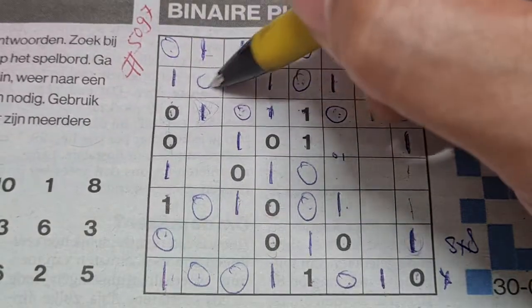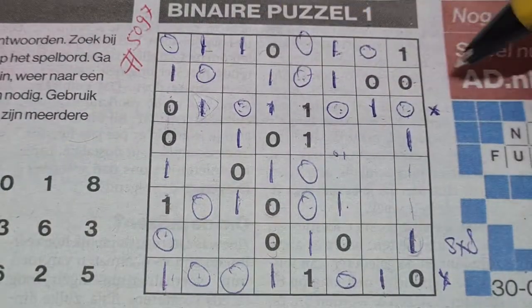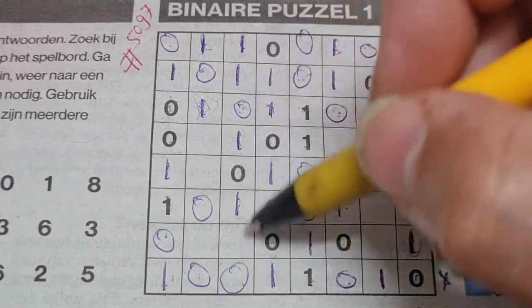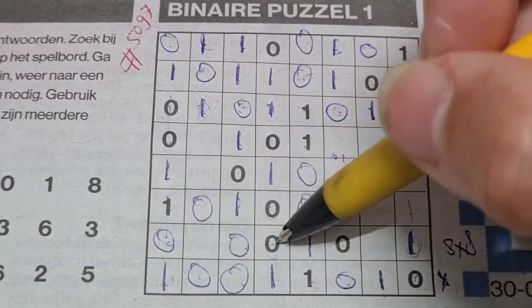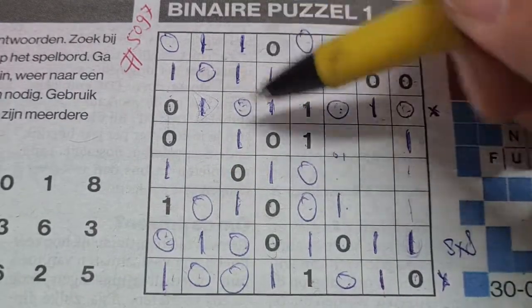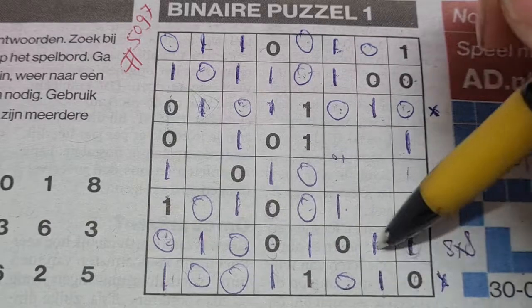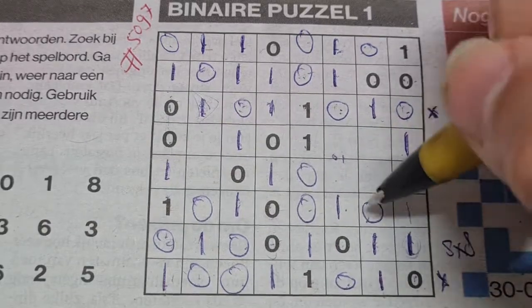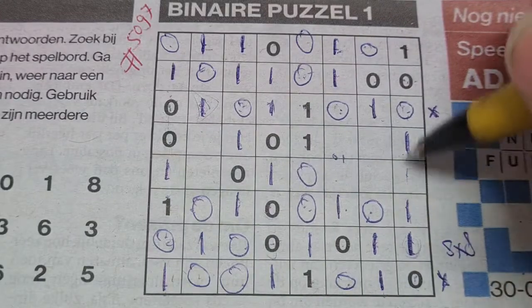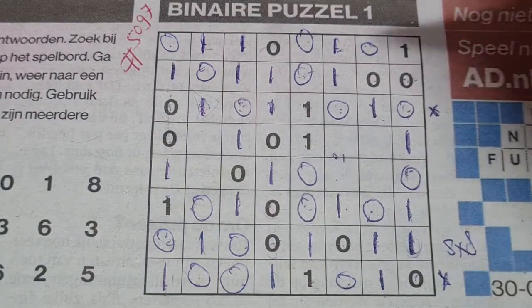Between the 1s comes an O. 4 O's we have here, so the rest are 1s. 4 1s we have here, so the rest are O's. 4 O's we have here, so the rest are 1s. And double 1, here no, there no. 4 O's we have here, so the rest are 1s. Between the 1s comes an O.